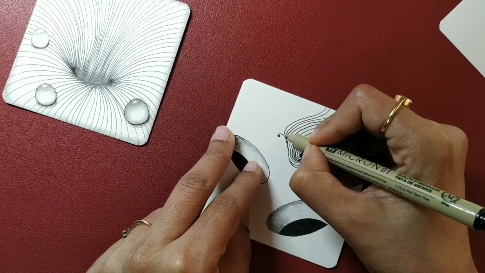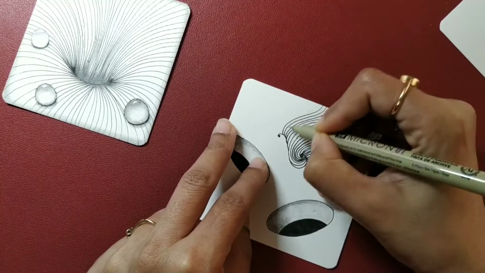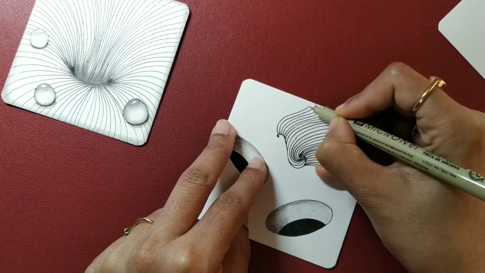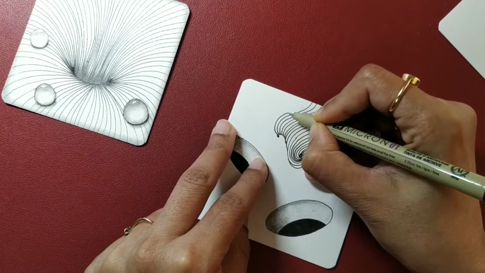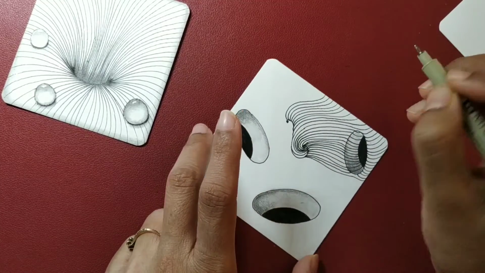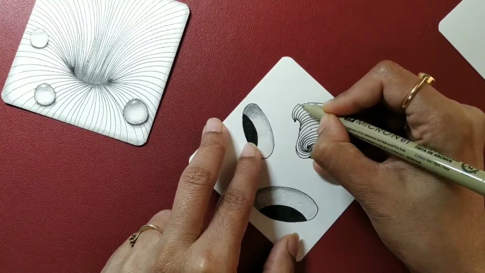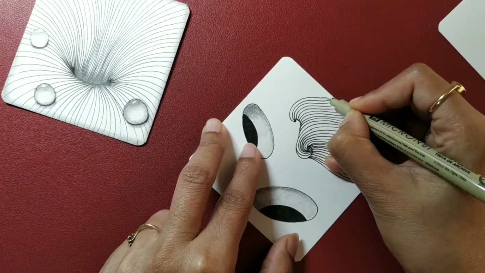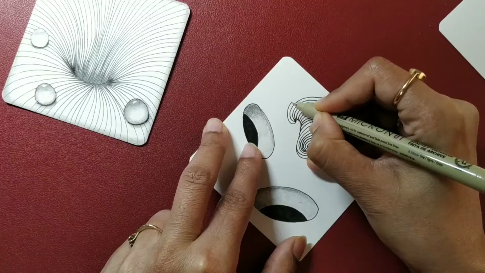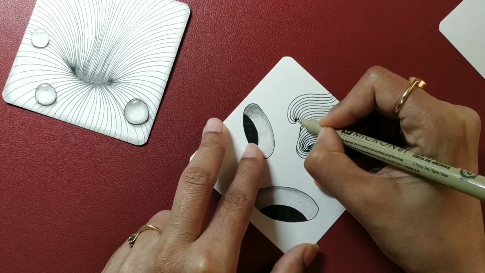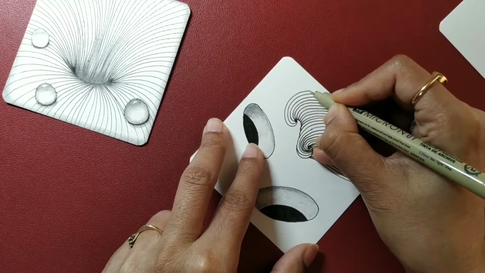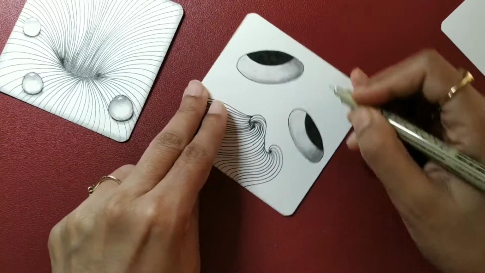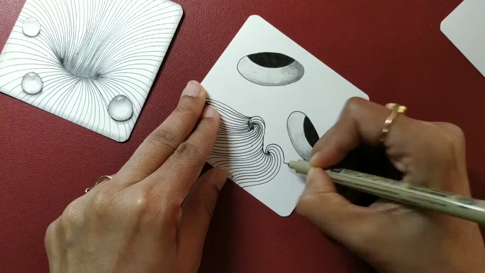Just move with the curve that you have drawn. Again, not thinking where what, just going with wherever the lines are taking me, wherever this reference line is taking me. Again, I am giving a curve. So this will be a better way to draw for me.